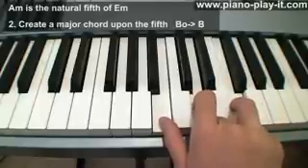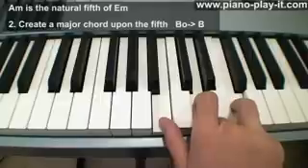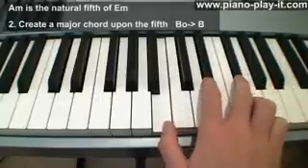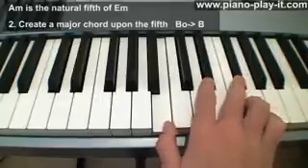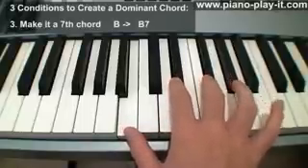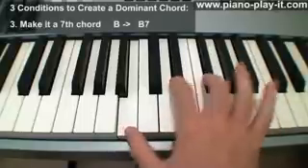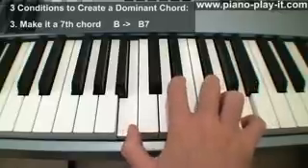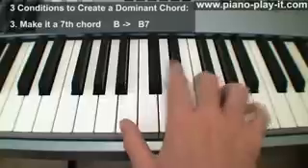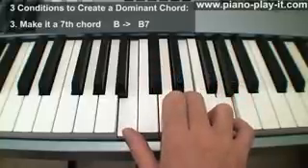Okay, but we know that a dominant chord has to be a major chord. So this time we're going to raise both the 3rd and the 5th to create a B major chord. Okay? Now the only thing we have to do is find the 7th note of the chord. So I'm doubling the root and I go a tone lower. And B7th is the secondary dominant of E minor.